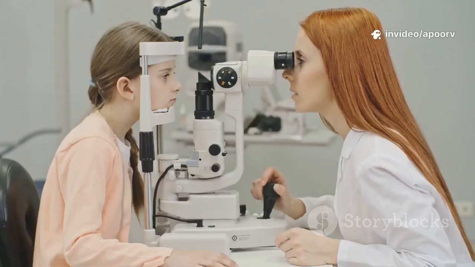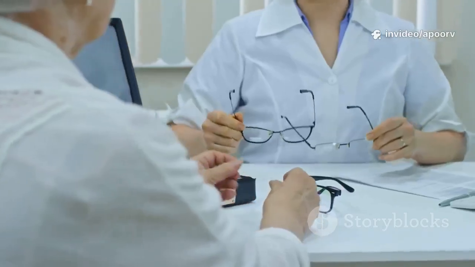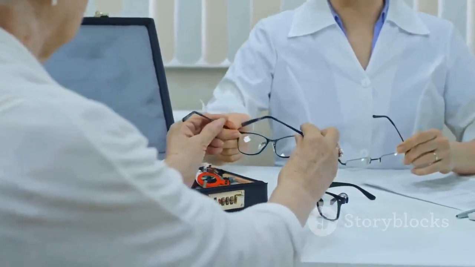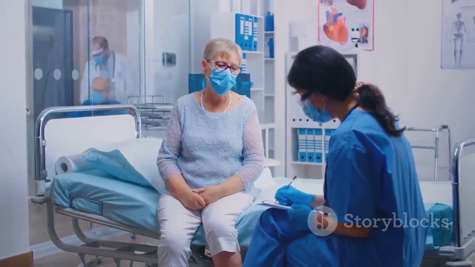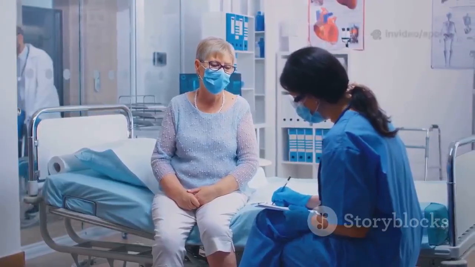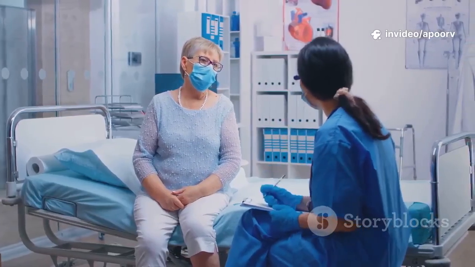A person's medical history provides vital clues. Ask about any past eye problems, injuries, or surgeries. Do they wear glasses or contact lenses? It's also crucial to ask about their general health. Conditions like diabetes, high blood pressure, and autoimmune diseases can have a significant impact on eye health.